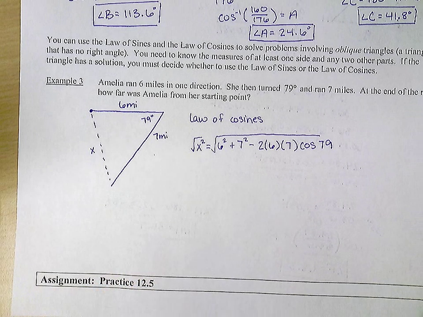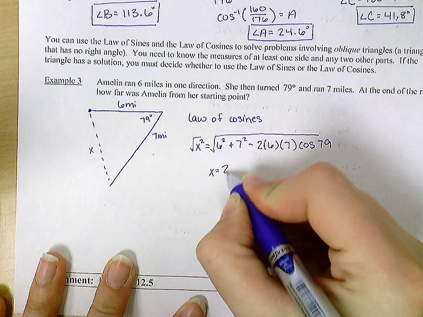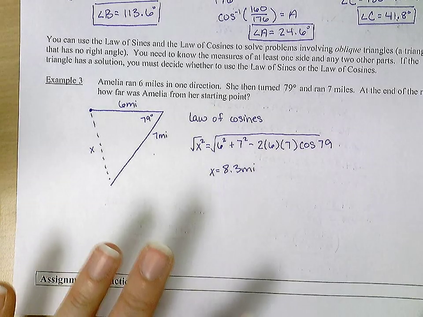I tried doing it in my head. 7 times 7 is 49. Good job. Not 0.6, 112.2. 8.4. 8.3. It's 8.3 miles.